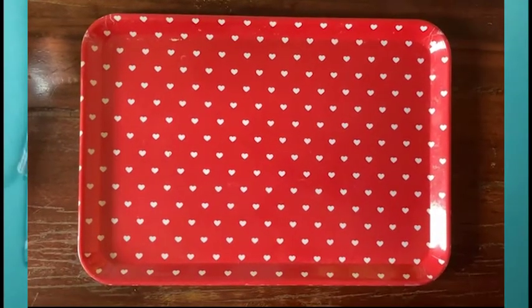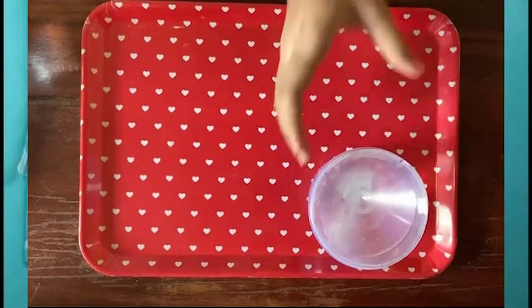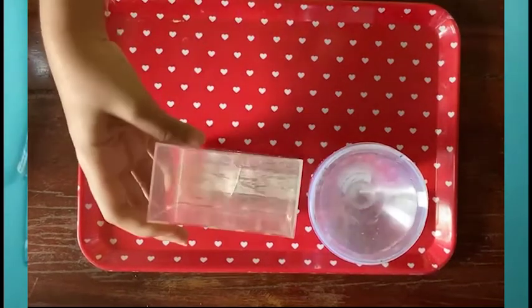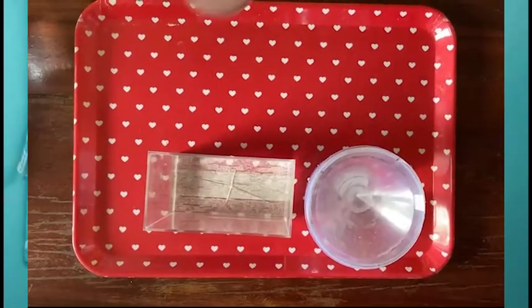Third, place them in a tray and put them in the freezer, stored at 2 degrees Celsius for 8 hours.